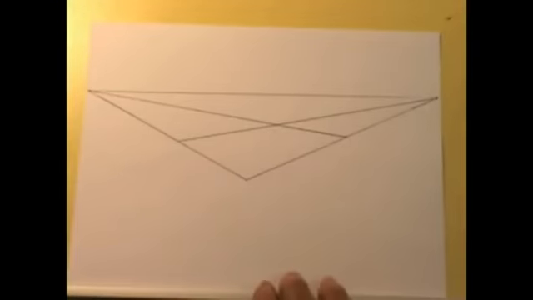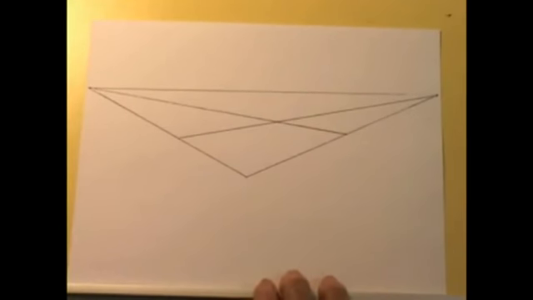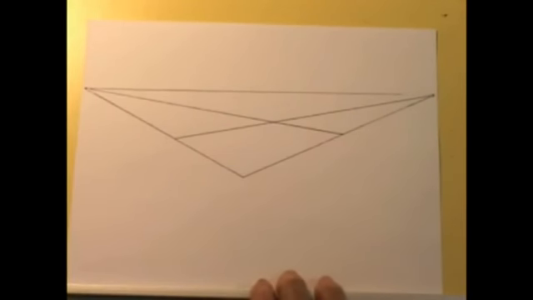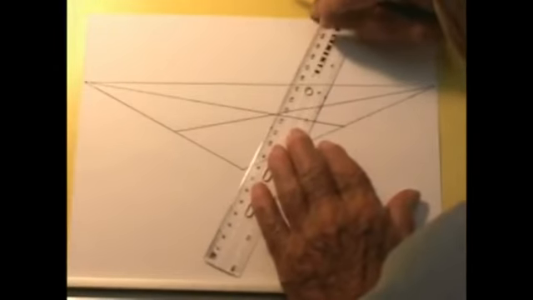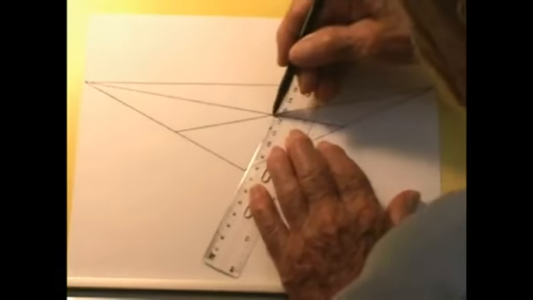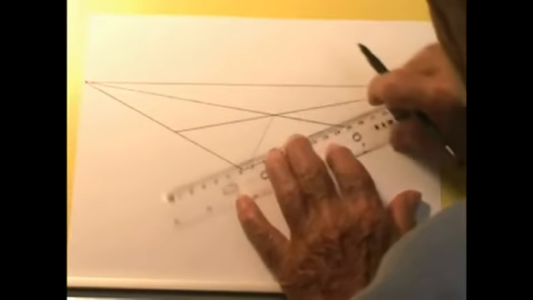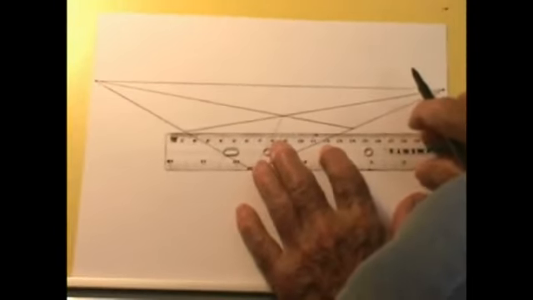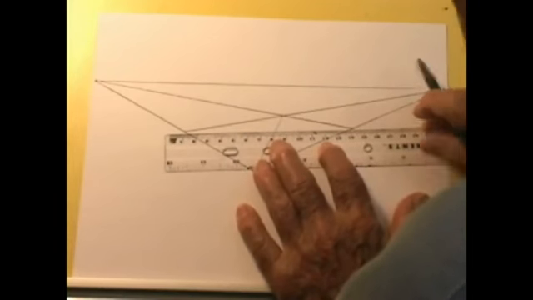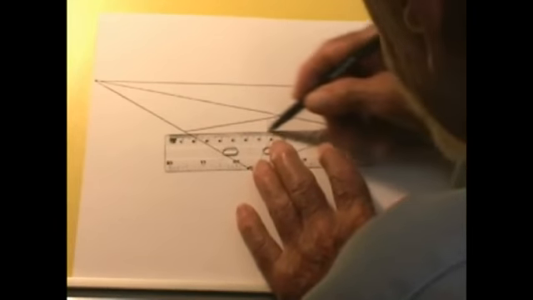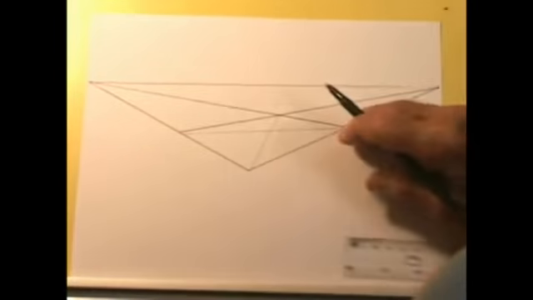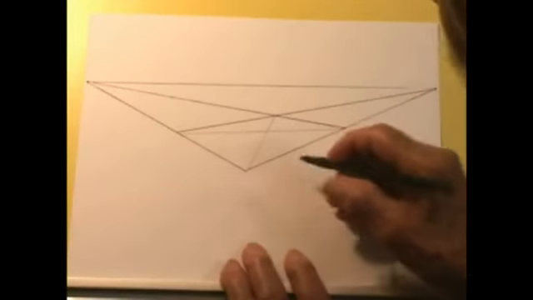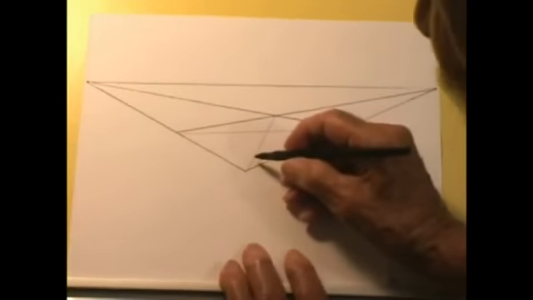In order to create the letters of the alphabet and to facilitate ease of illustration, what you can do is X this box, which I'm going to do now, from corner to corner, and create a frame within that box.